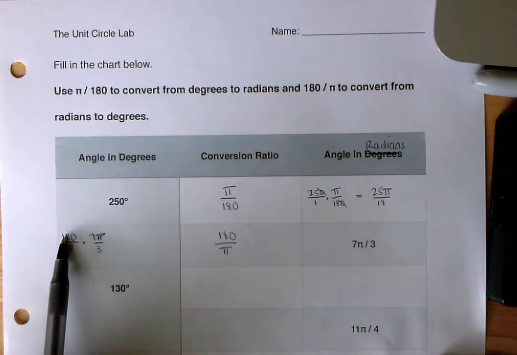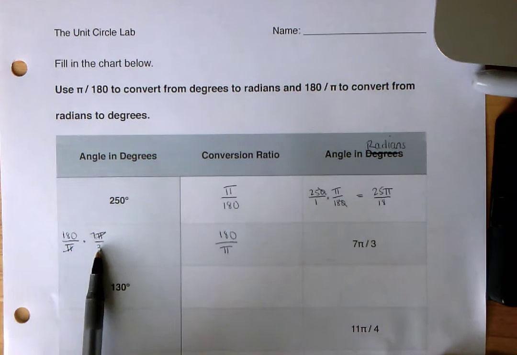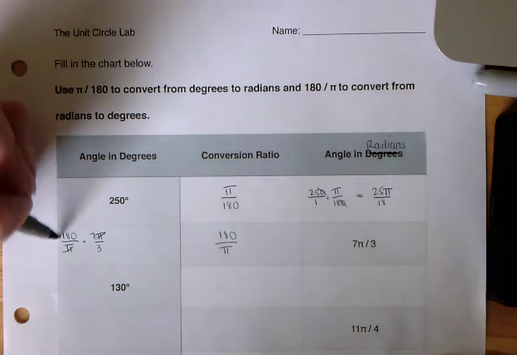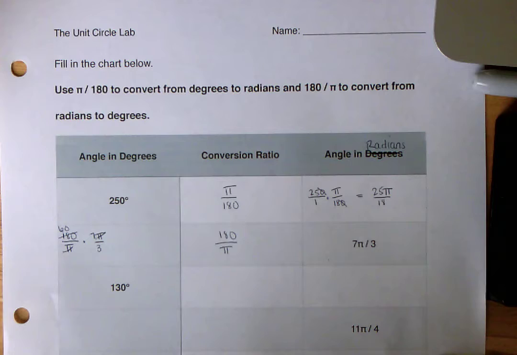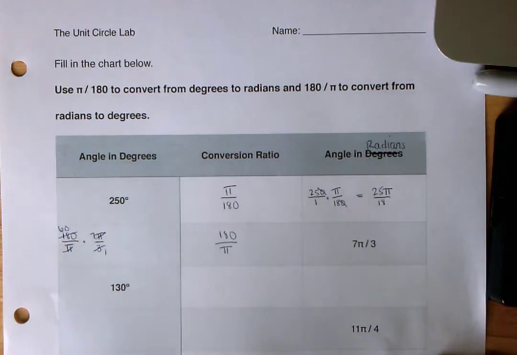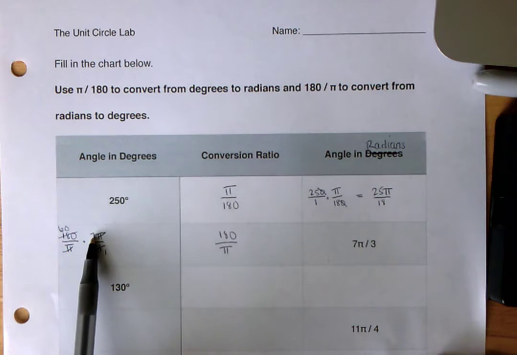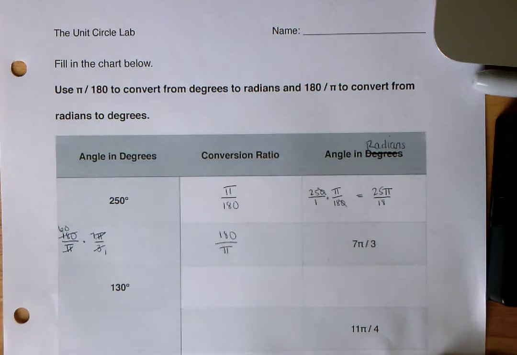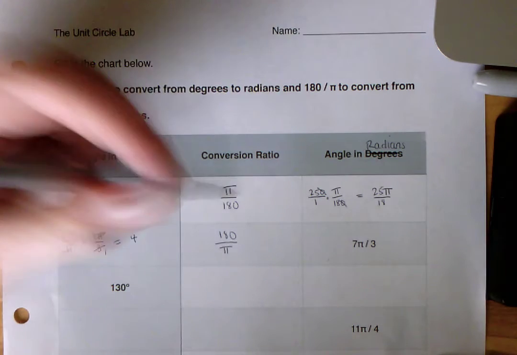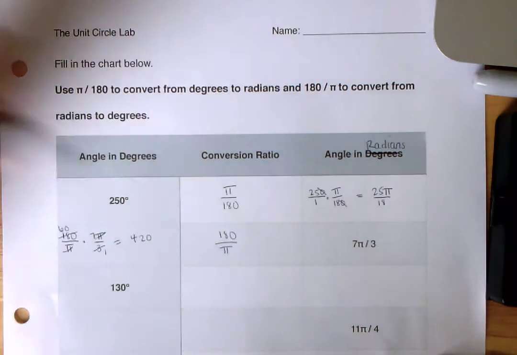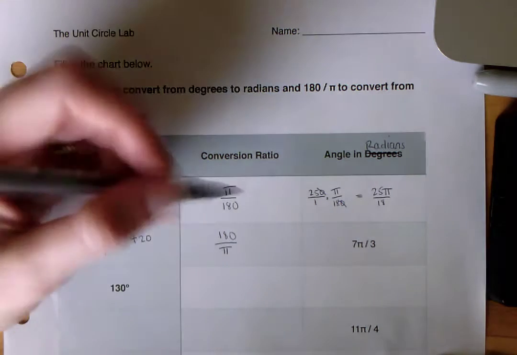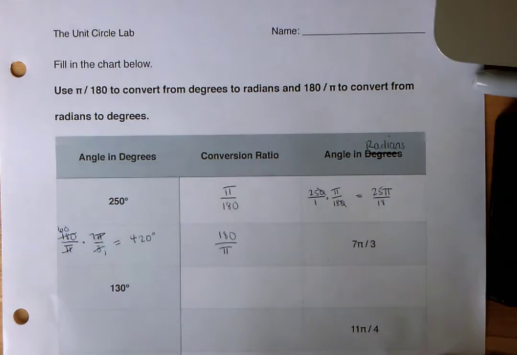I can divide this by 3 and this by 3. 180 divided by 3 is 60, and 3 divided by 3 is 1. So now I have 60 times 7. 6 times 7 is 42, so this is 420, and the bottom is still just 1, so this is 420 degrees.